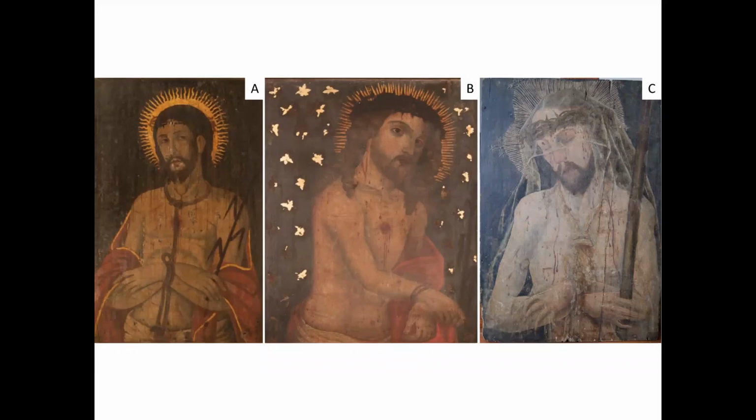Can you see the paintings? Okay. You can see. The others can see the paintings, right? Okay.